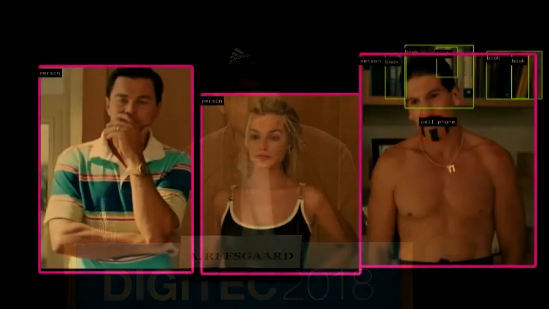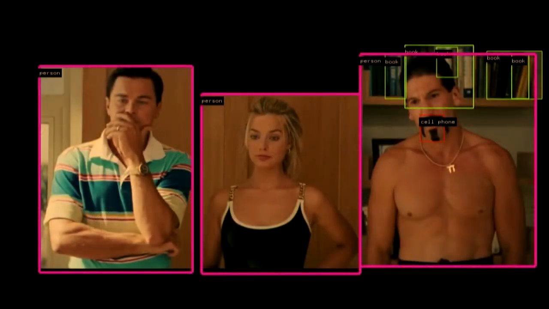So you can kind of see already here, it detects person, a lot of books, and then maybe if you're kind of close, you can see that it also thinks that there's a cell phone on the beard of the guy.